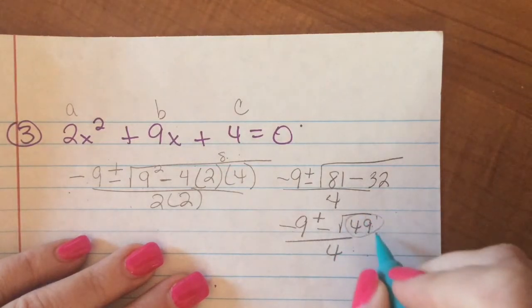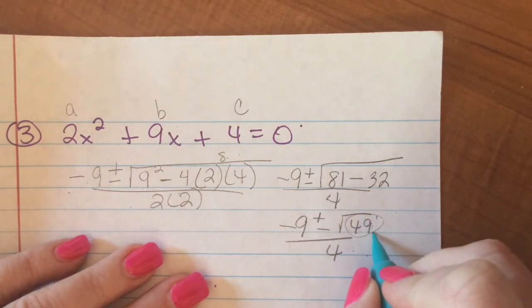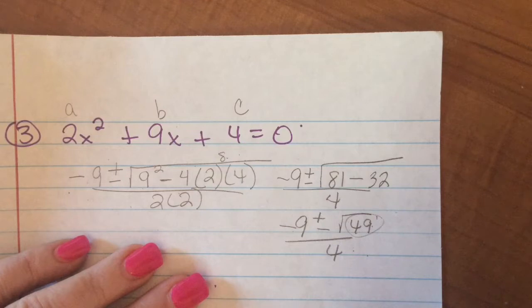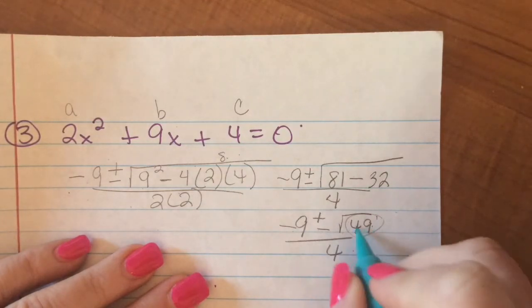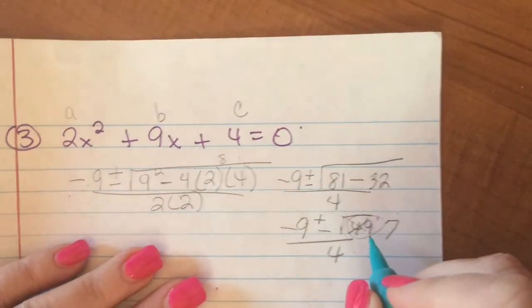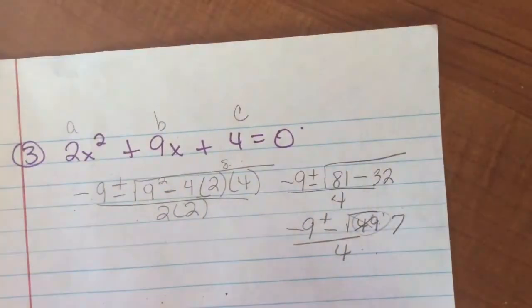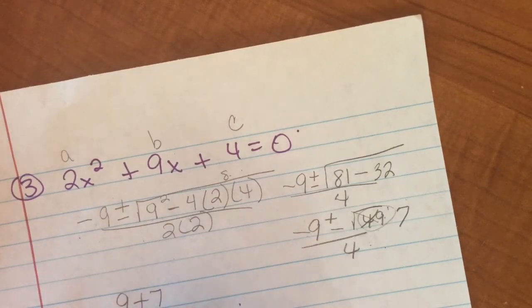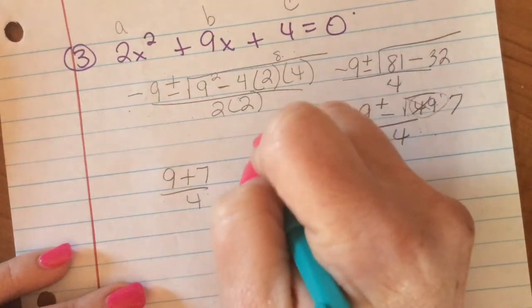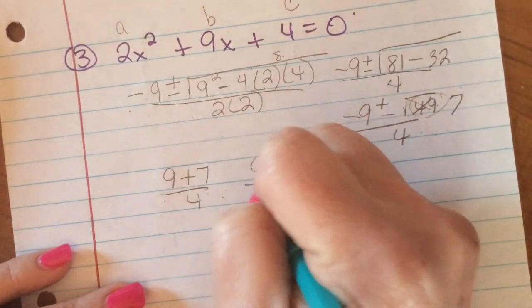Okay, so once again, 49 is greater than 0, so we're going to have 2 real solutions. I know that the square root, because now I've got to square root it, will be 7. Save myself a little work here. So now I'm going to write it out that it's 9 plus 7 divided by 4. Sorry about that. 9 minus 7 divided by 4.